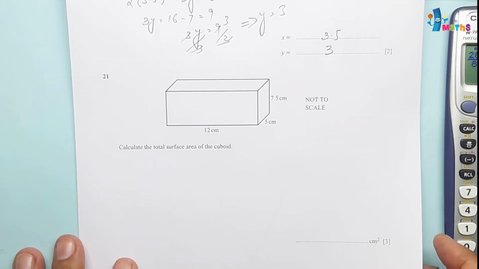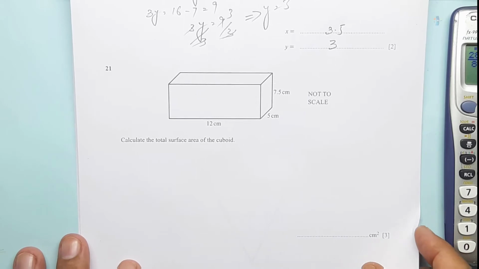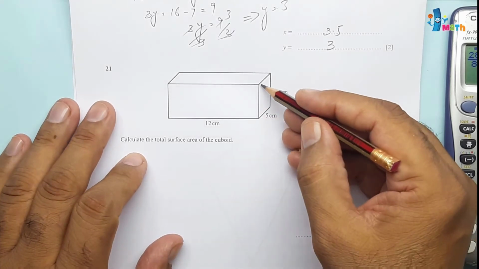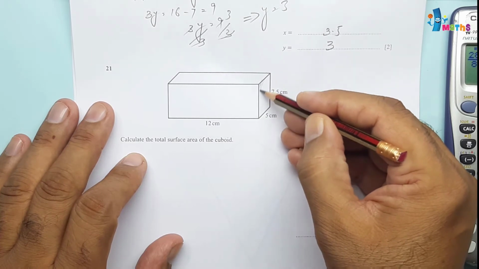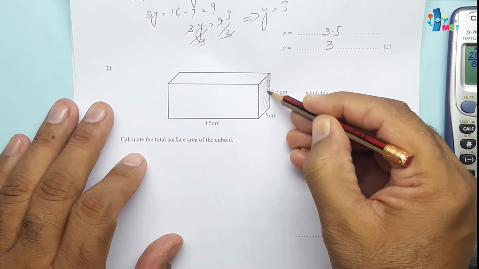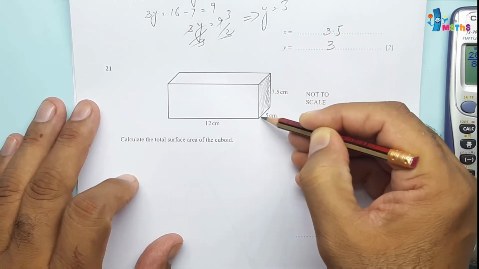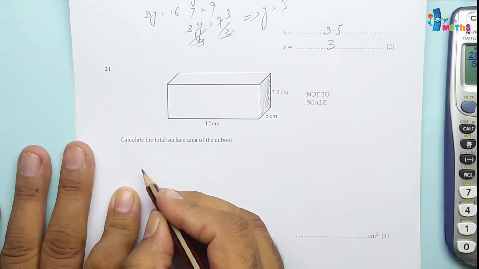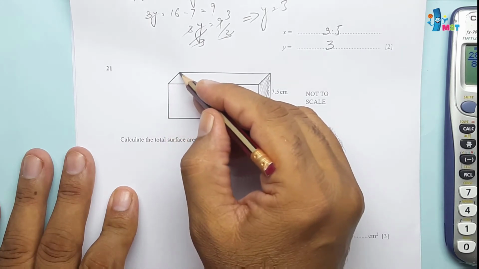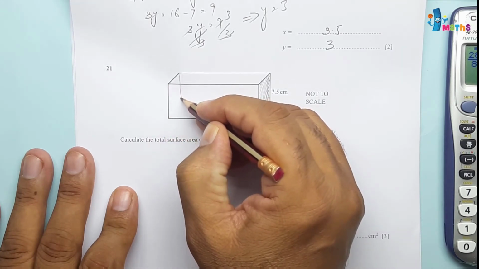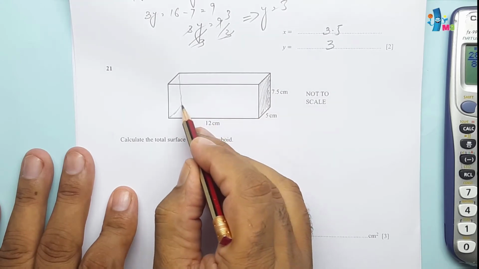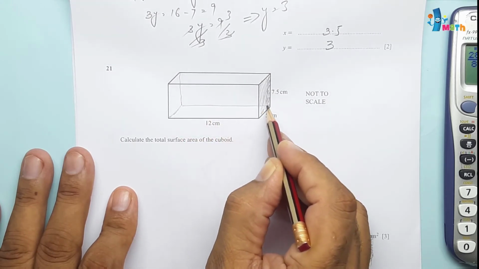Calculate the total surface area of the cuboid. To calculate total surface area, we can check this facing area. This is the facing area, which will be length times width, 5 into 7.5, and the opposite side of this one will be over here. If we complete this one, the cuboid will be like this.